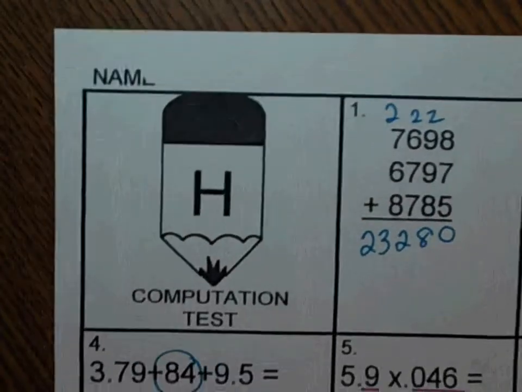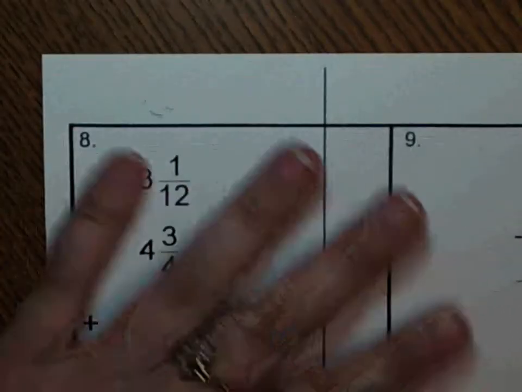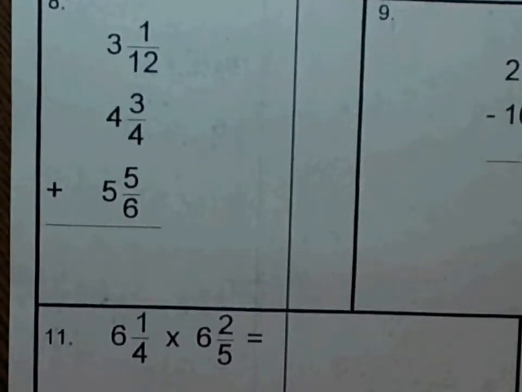Alright guys, we're looking at Computation Test H, and I'm just going to review how to do fractions, because some of you still are on Struggle Street. The way to get off Struggle Street is to come to Tutorial Alley or to watch these videos, but there are ways to get off of Struggle Street. Okay, we'll give you the car, the bike, whatever you need to get off of Struggle Street.